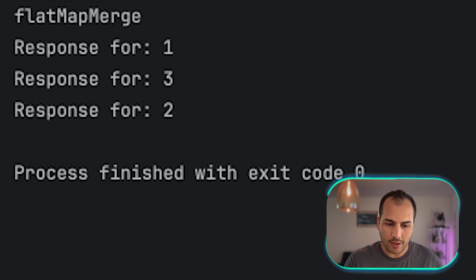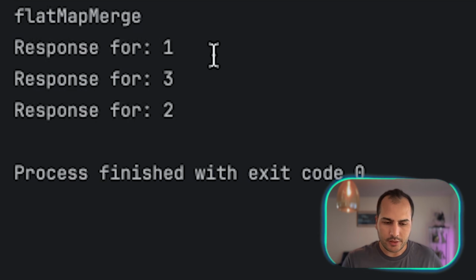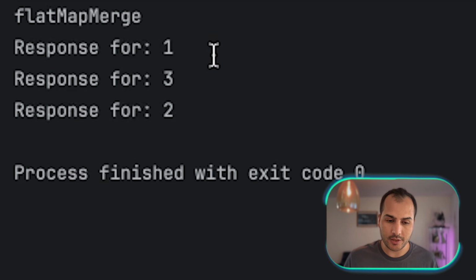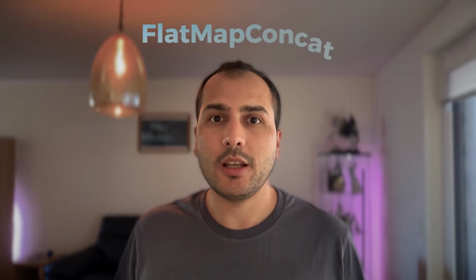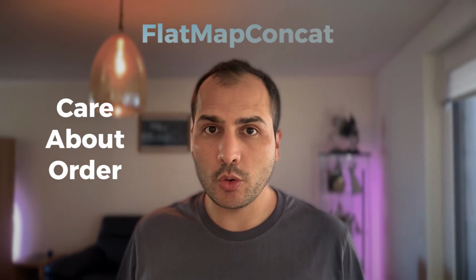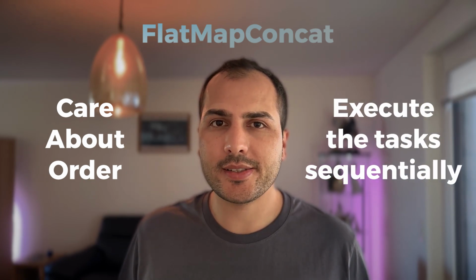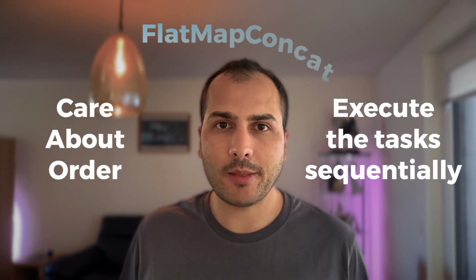So first we have printed the flatMapMerge log. The order is not right: 1, 3, 2. As I said, flatMapMerge doesn't care about order, rather it executes the tasks concurrently. And as soon as data comes back, it sends it to the main stream. On the other hand, flatMapConcat does care about the order and executes the tasks sequentially, unlike flatMapMerge.